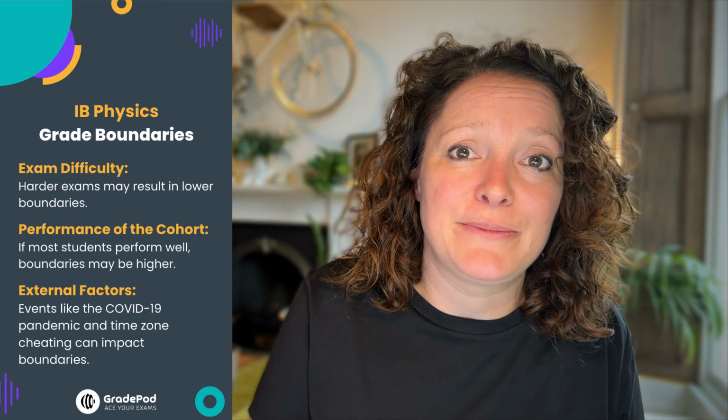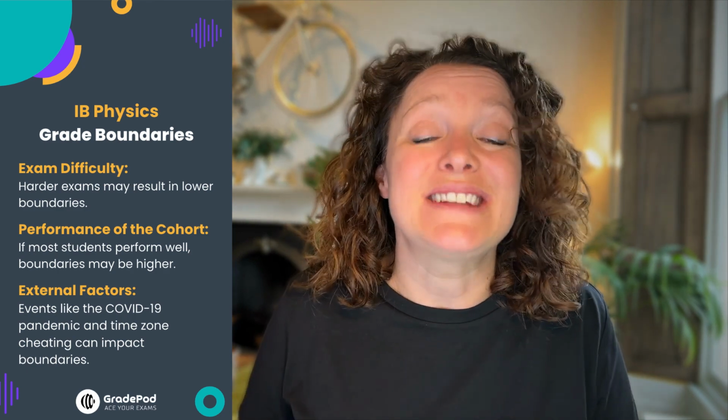Once the exams have been sat, they also look at the performance of the cohort. So if most students perform well, the grade boundaries are likely to be higher. And finally, there are external factors like COVID-19 or cheating scandals. There was a recent time-zone cheating scandal in May 2024, and that can affect the grade boundaries as well. They assess all those different factors, and that's what makes the grade boundaries change.